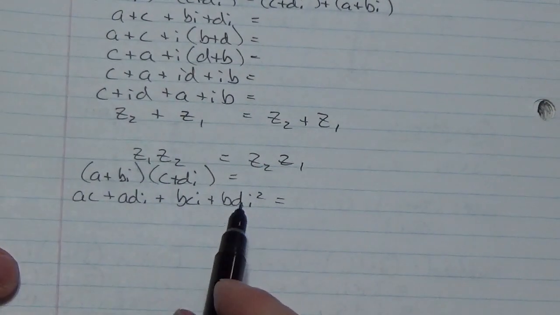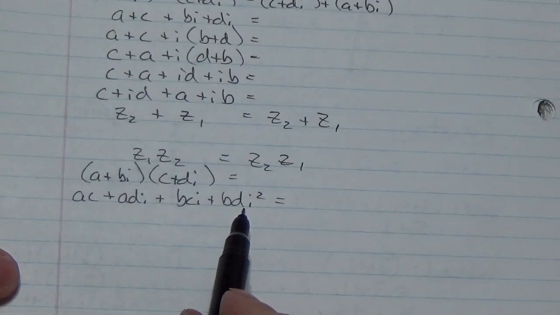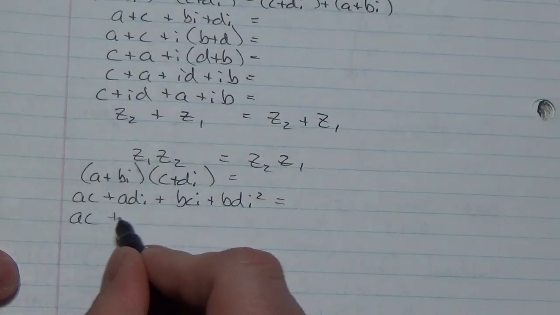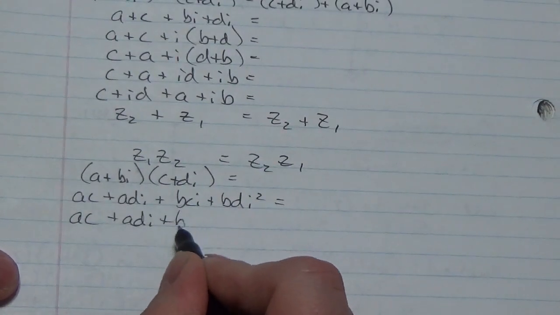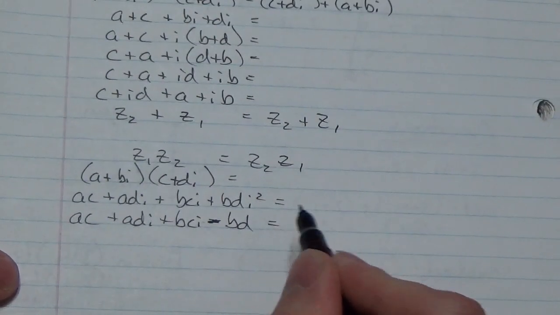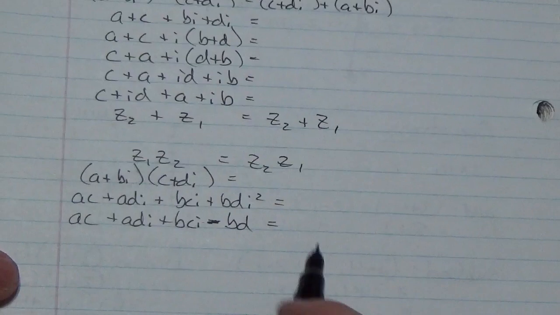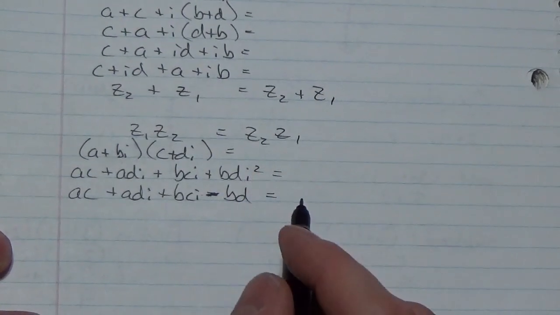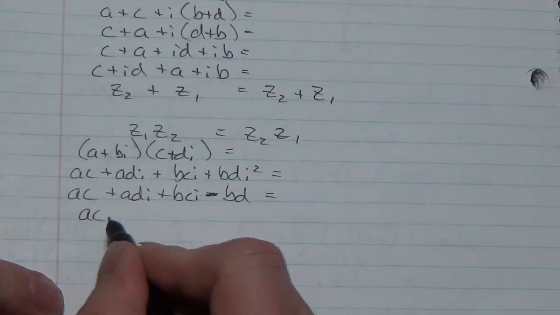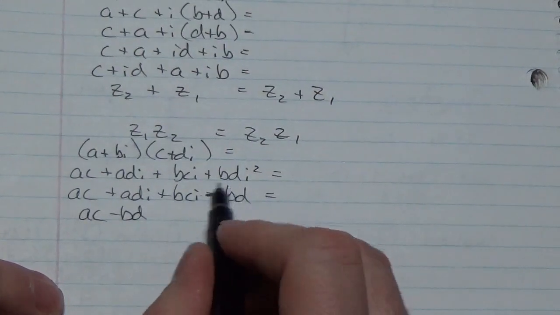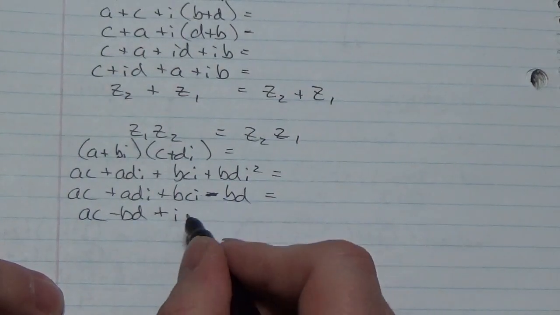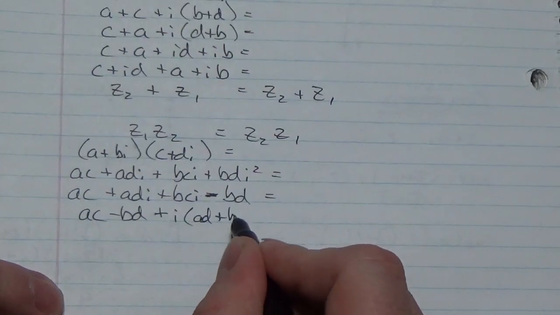Okay, well, that little bit right there is going to become subtraction. So it's going to be AC plus ADi plus BCi minus BD, and I'm going to show that it equals Z2 multiplied by Z1. Now I'm going to group together like terms, so I get AC minus BD, plus, and I'm going to factor the i out and make that AD plus BC.